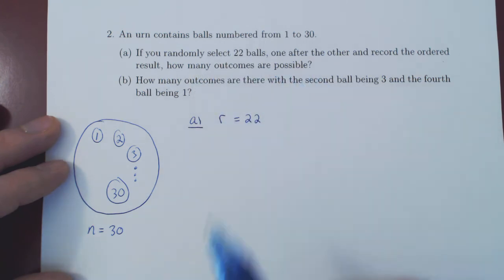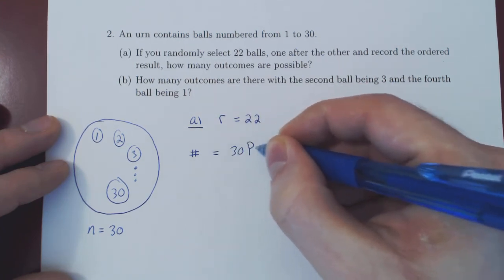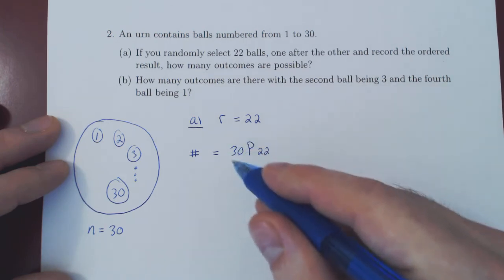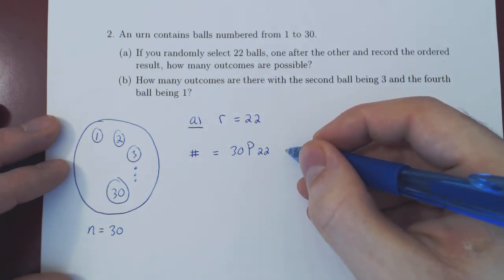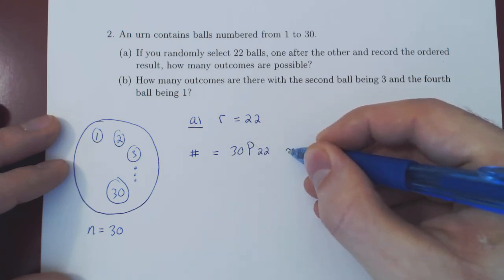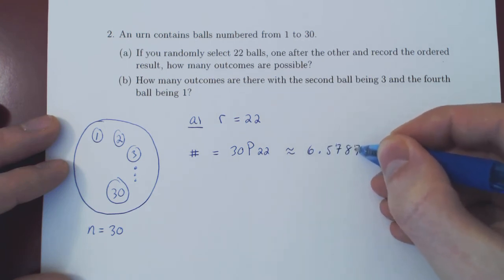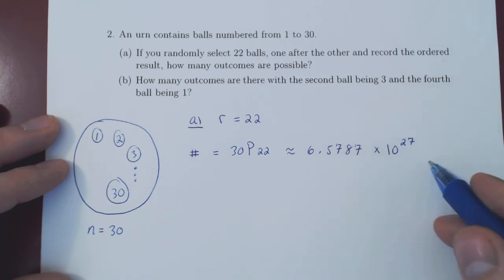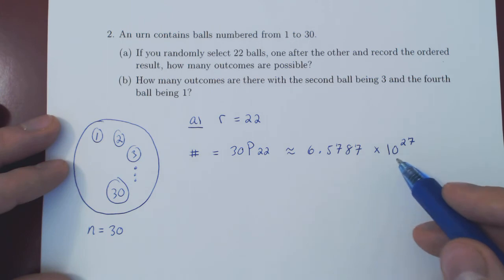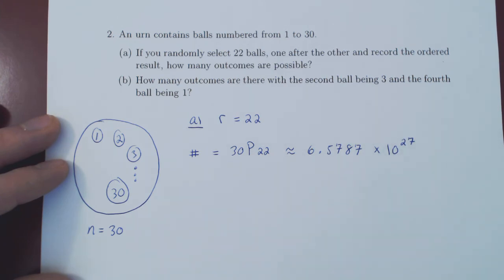So the total number of possible outcomes is NPR, N is 30, and R is 22. Once again, punch this into your calculator, and I'll write approximately because the number is really big. So it's going to be approximately 6.5787. You'll see why I'm rounding off here, times 10 to the 27. So this number is huge, but it's approximately 6.5787 times 10 to the 27. So you're multiplying this number by 10 27 times. It's a huge number of possible outcomes.